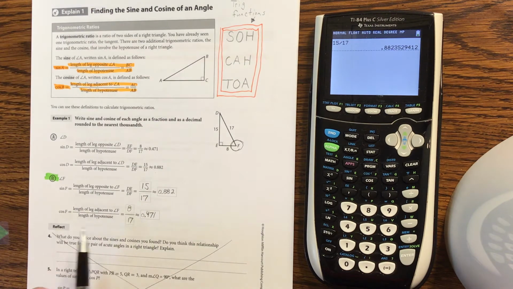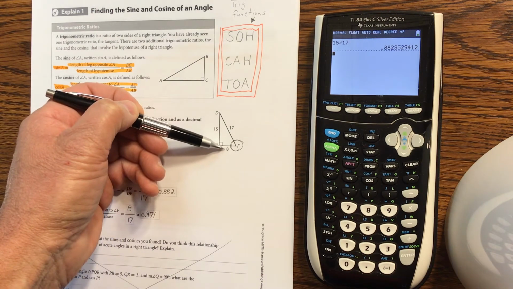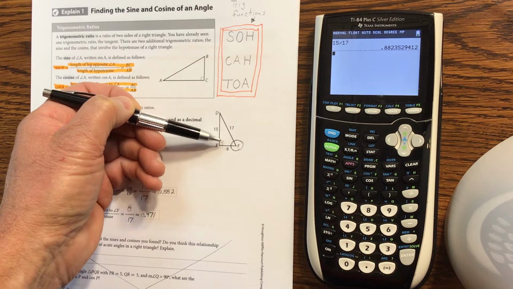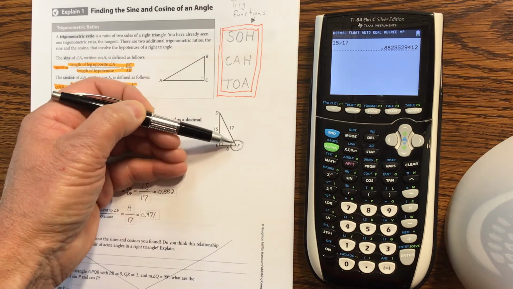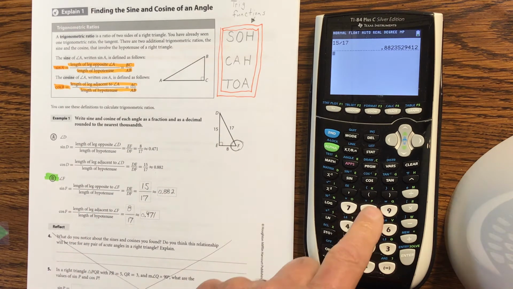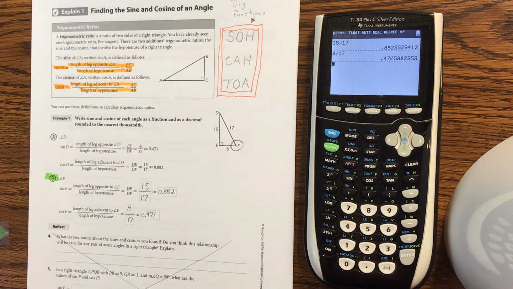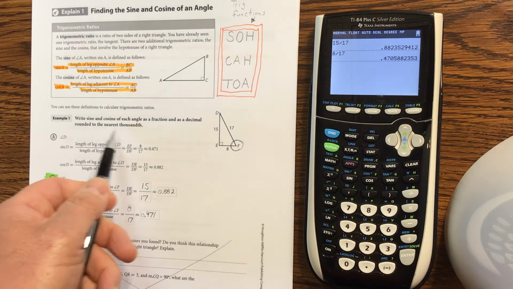Looking at our diagram, our adjacent is a length of 8, and our hypotenuse is a length of 17. So 8 divided by 17, we would find that the cosine of angle F is 0.471, rounding to the nearest thousandth.